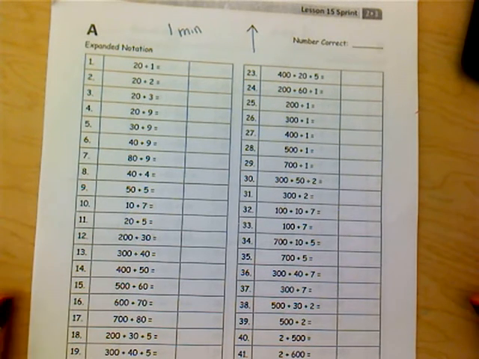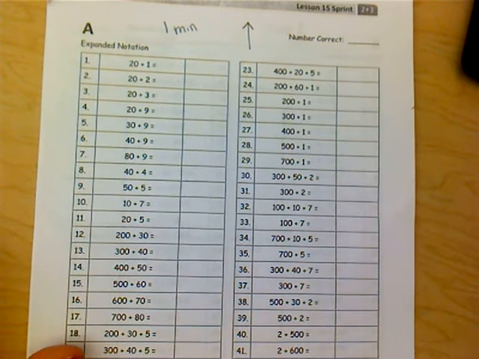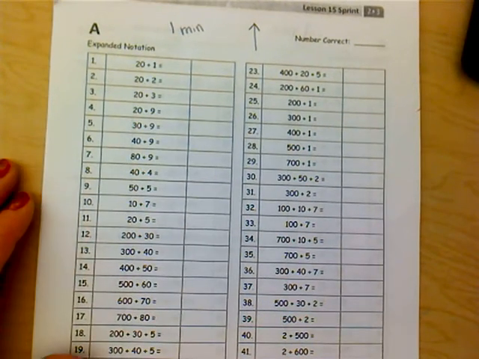You're going to need to go and do the Eureka video and then come back to this one because it will show you the answer key for the pages that you need to have. Okay, pause the video and go watch the Eureka video.